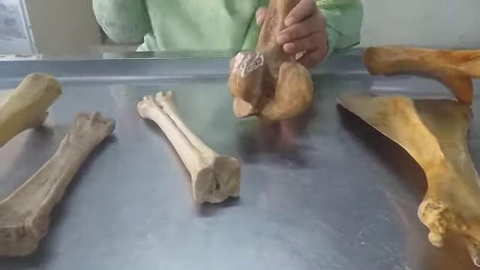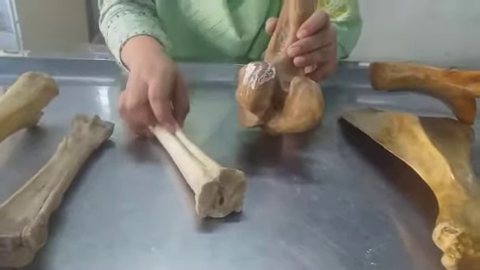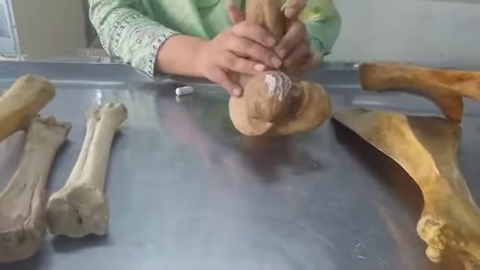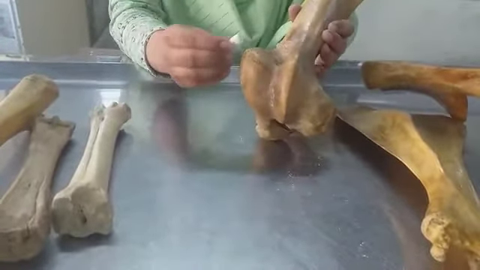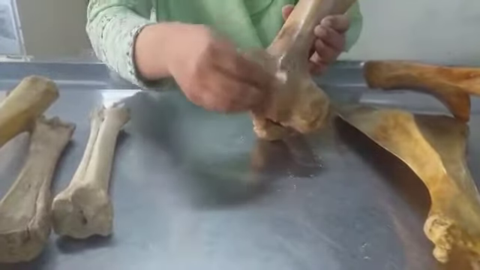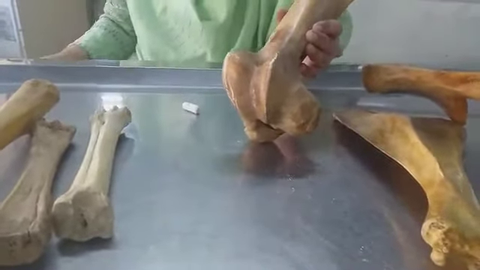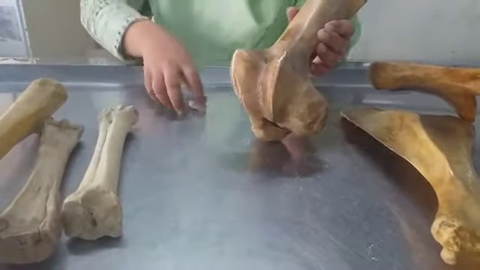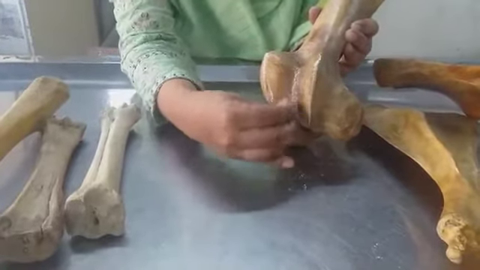Condyles further have two types. First term used is trochlea and second term is capitulum. Trochlea looks like a pulley-like structure. It is also a category of the condyles, but with pulley-like structure, it has two ridges and in the midway a depression.